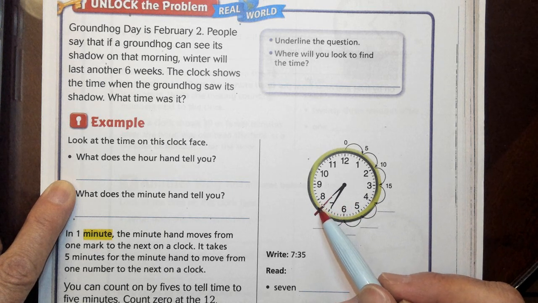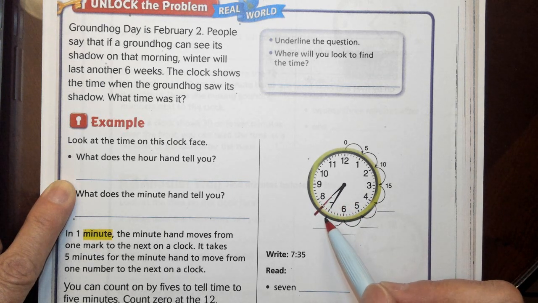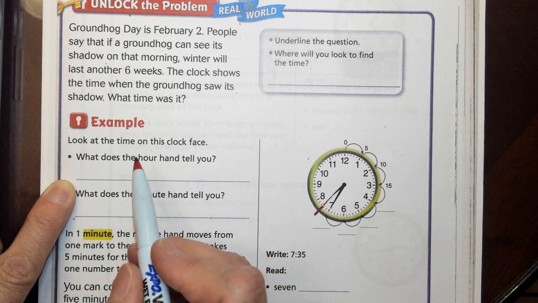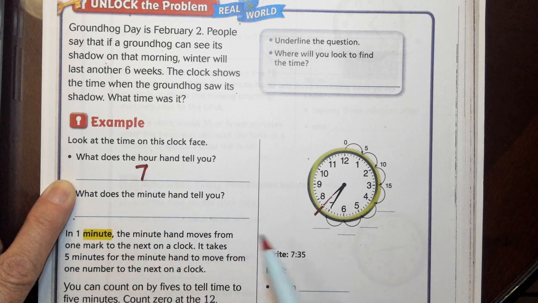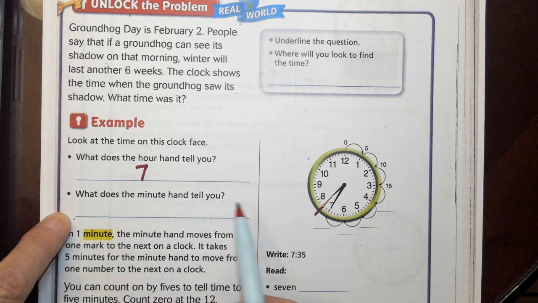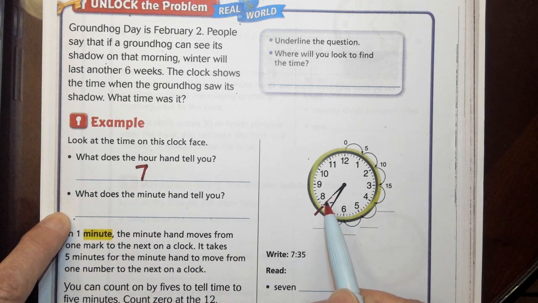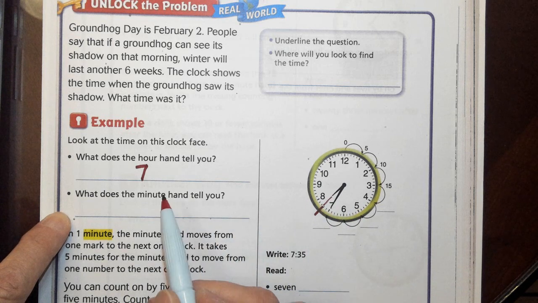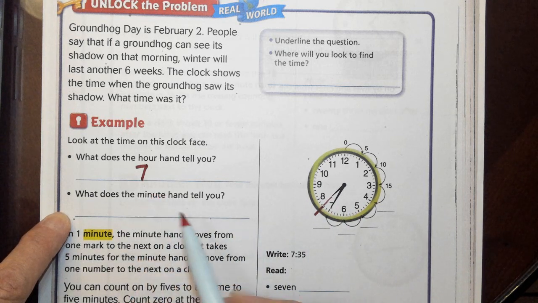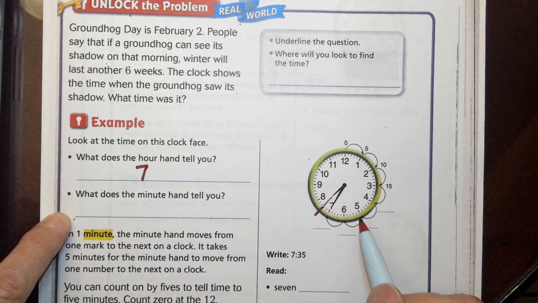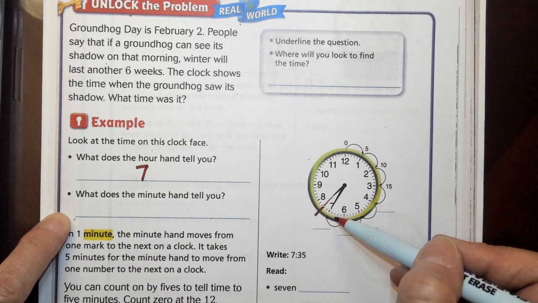Has it gotten to the 8 yet? It hasn't, has it? But it has passed the 7, so our hour hand tells us that it is 7 o'clock. But it's not exactly at 7. We can see that hour hand's not right at the 7. We want to know what the minute hand tells, because the minutes have passed since it turned 7.